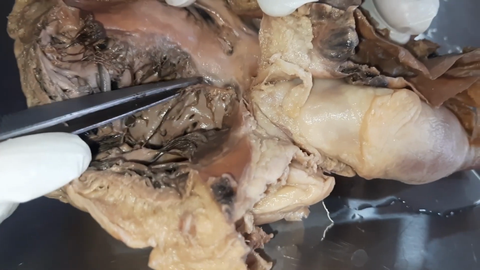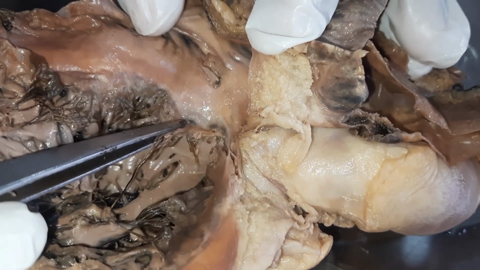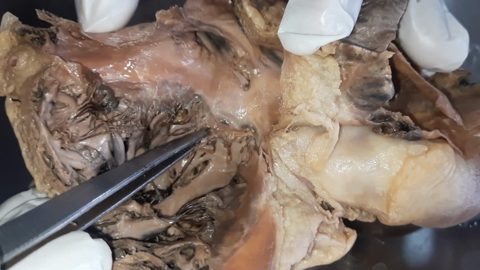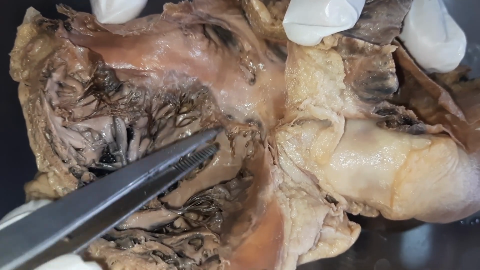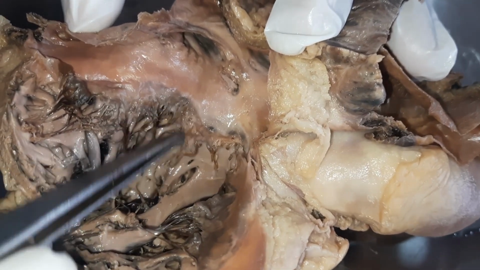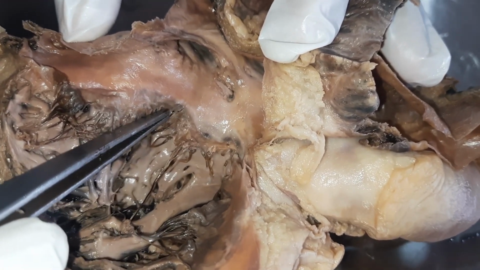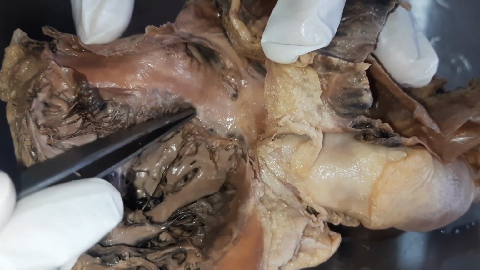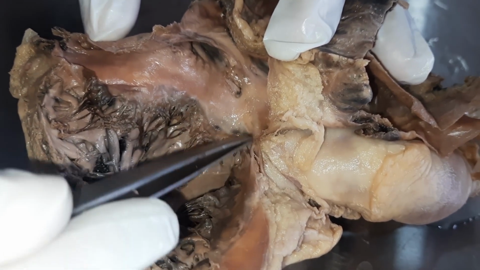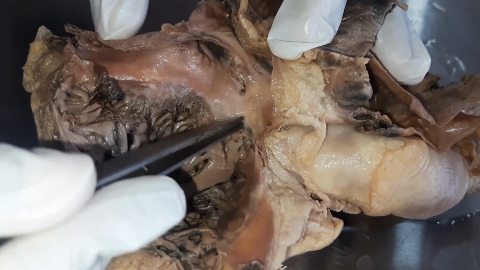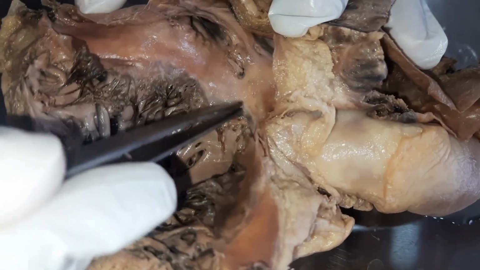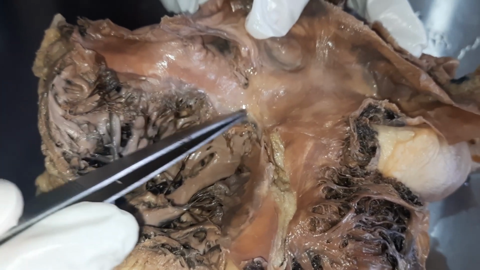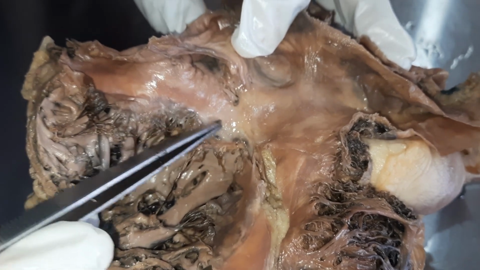So this cusp here is the septal cusp of the right atrioventricular orifice. This cusp is almost triangular in nature. It has got a base and an apex. Base has a fibrous ring surrounding this, which is attached to the atrioventricular orifice. This is triangle of Koch.